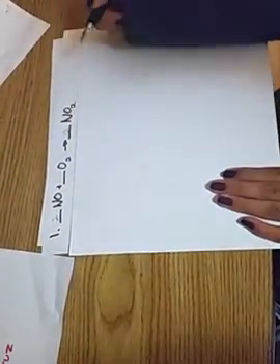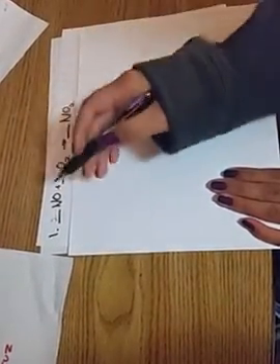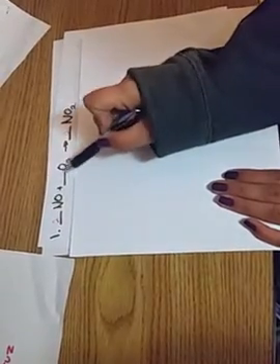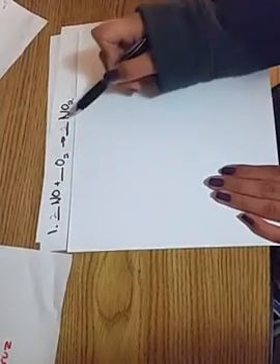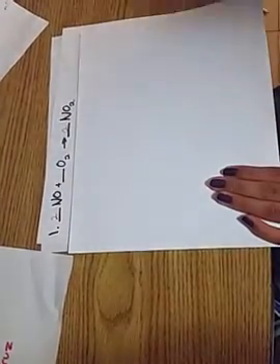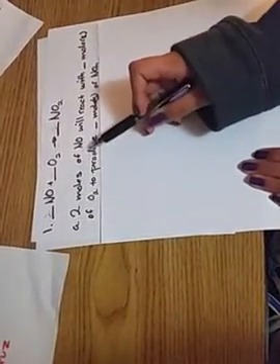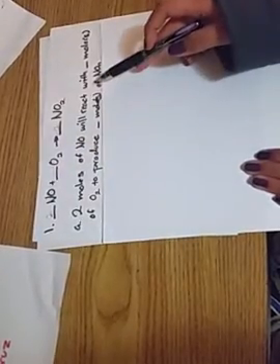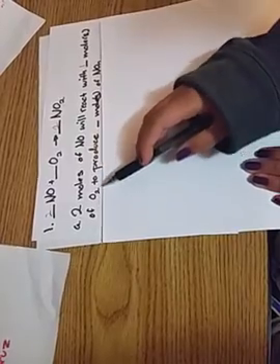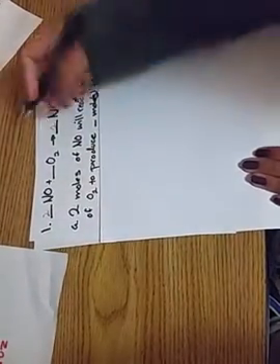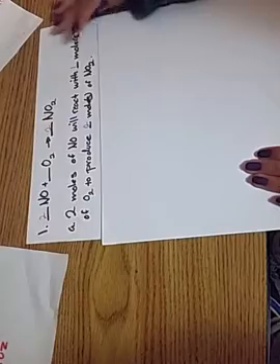But if we put a 2 here also, then it would balance itself out and we would have 1 of O2, and 2 of NO, NO. Now that we've balanced our equation, this is just a fill-in. 2 moles of NO will react with 1 mole of O2 to produce 2 moles of NO2.